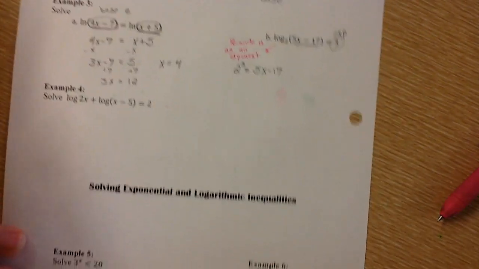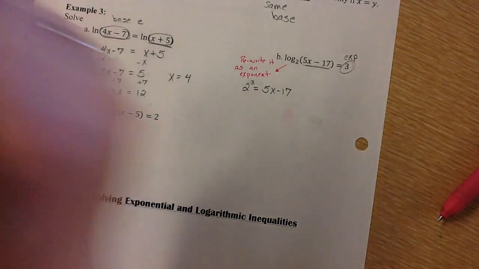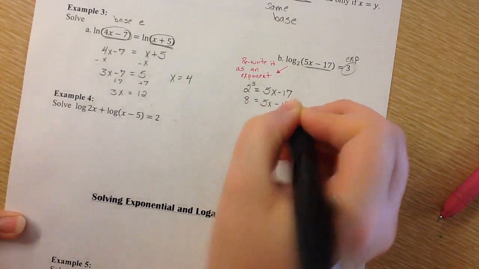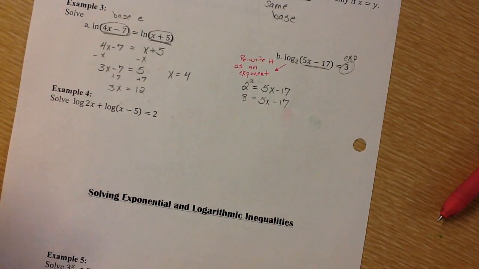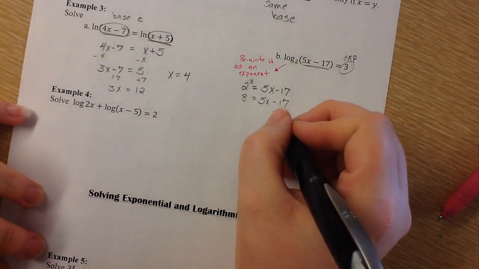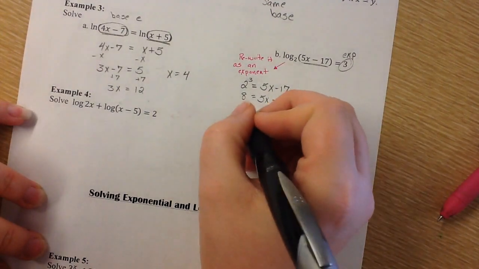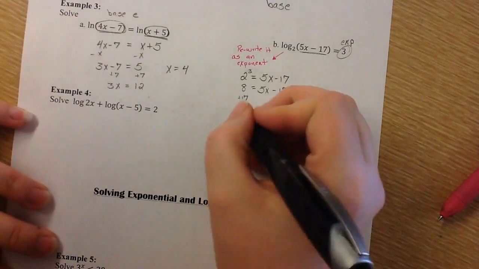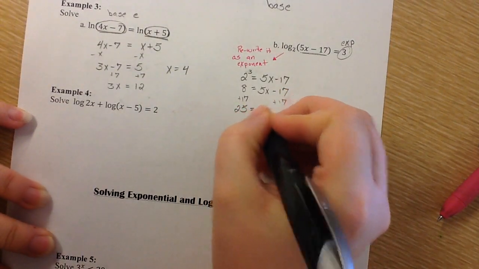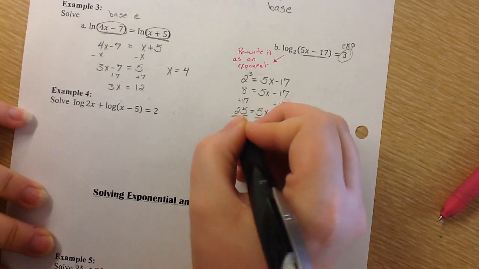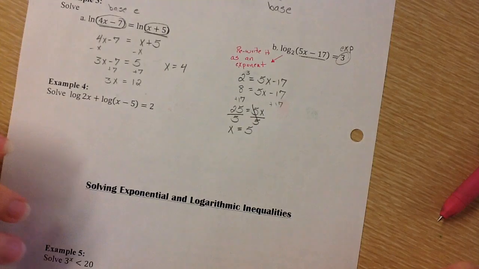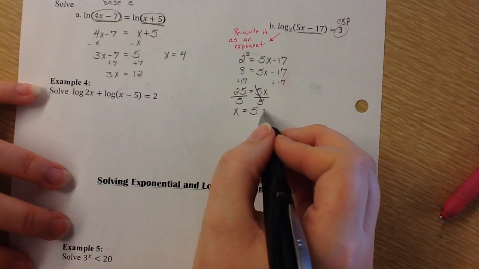Well, I can figure out what 2 to the third is. 2 to the third is 8. 8 equals 5x minus 17. Okay, now just solve this like we've been solving. Let's add the 17 to both sides. Okay, we end up getting 25 equals 5x. Divide both sides by the 5. X equals 5. Okay, so x equals 5.